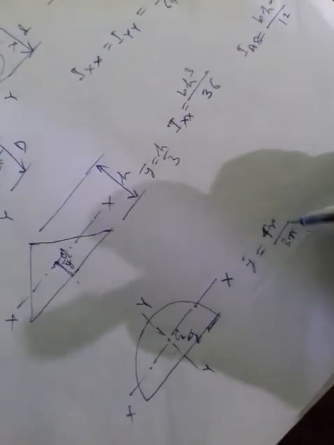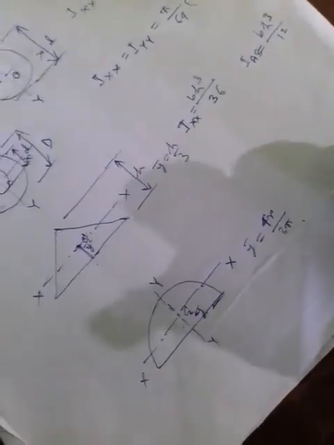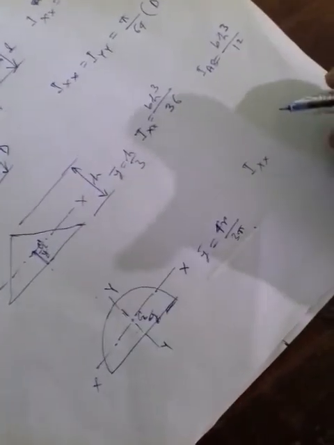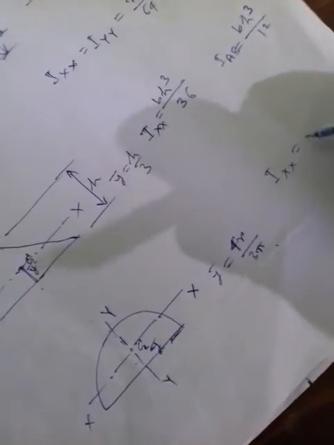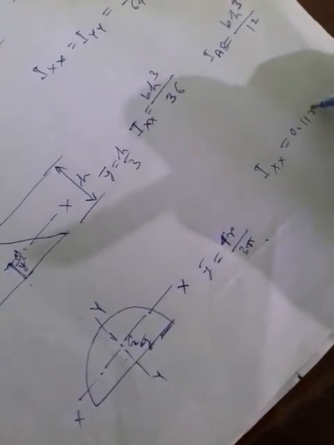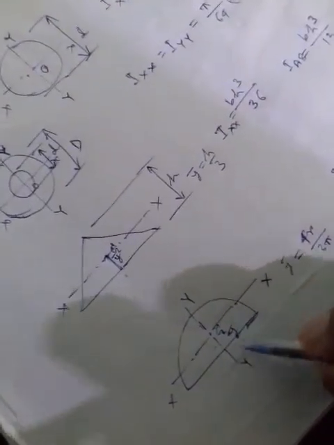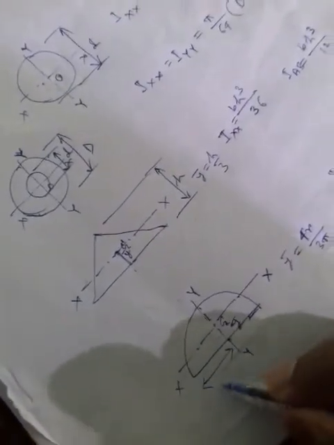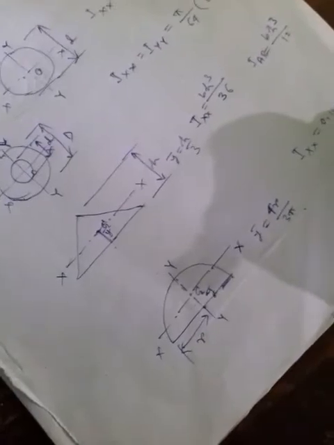It is a formula, 4r by 3 pi. So Ixx will be 0.11 r to the power 4. If this is r, the radius r, then Ixx will be 0.11 r to the 4.